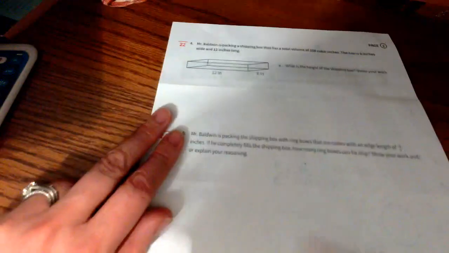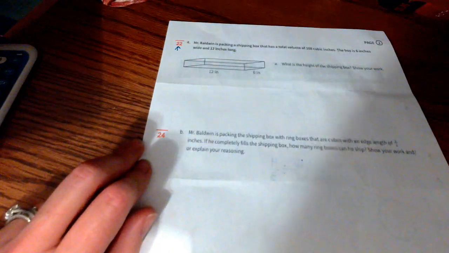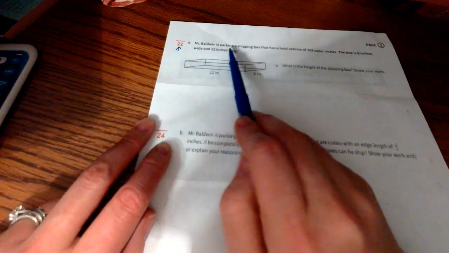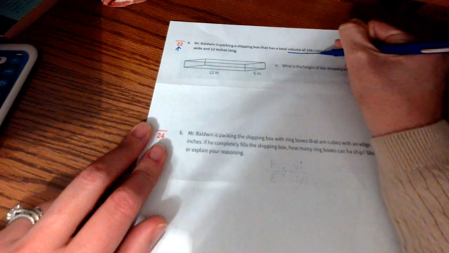Alright. Number 4. Oh, we are stepping up big time in points now. 22 points. Mr. Baldwin is packing a shipping box that has a total volume, the volume of 108 cubic inches.